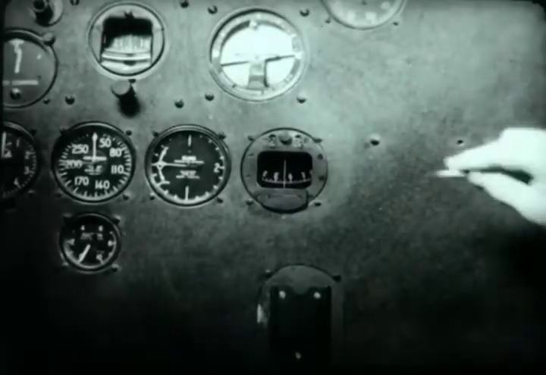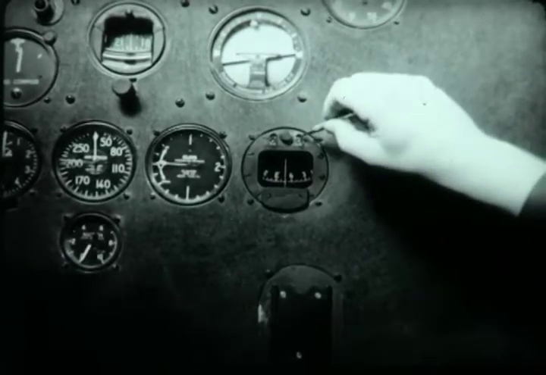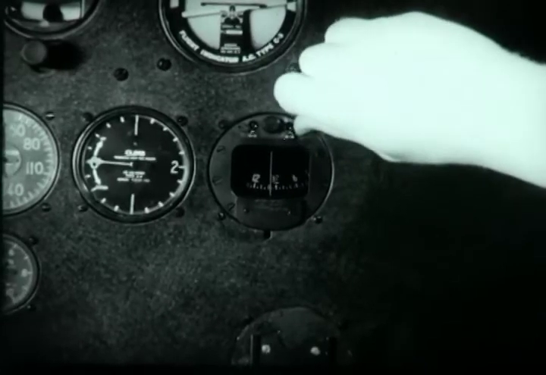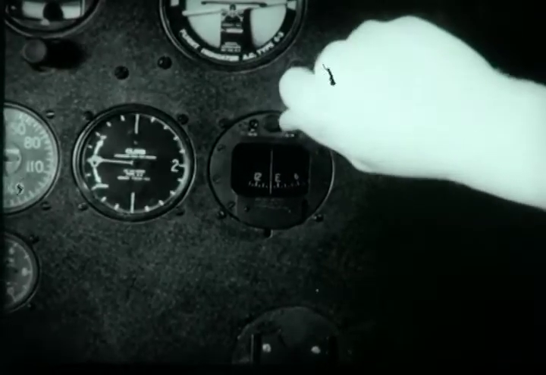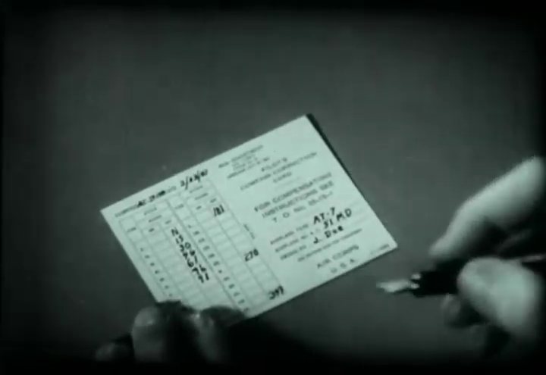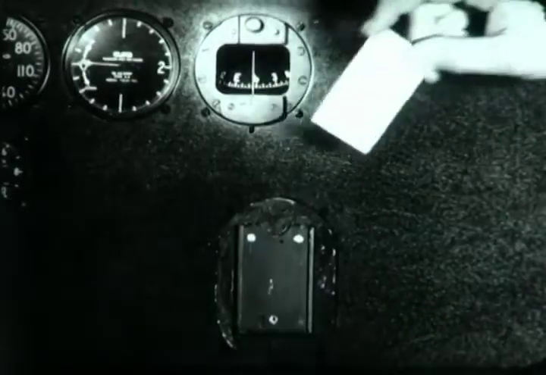The airplane's magnetic field can be largely neutralized by adjusting very small compensating magnets in the compass. The remaining error is recorded for every 15 degrees on a card provided for the purpose. This card is then placed near the compass for ready reference.